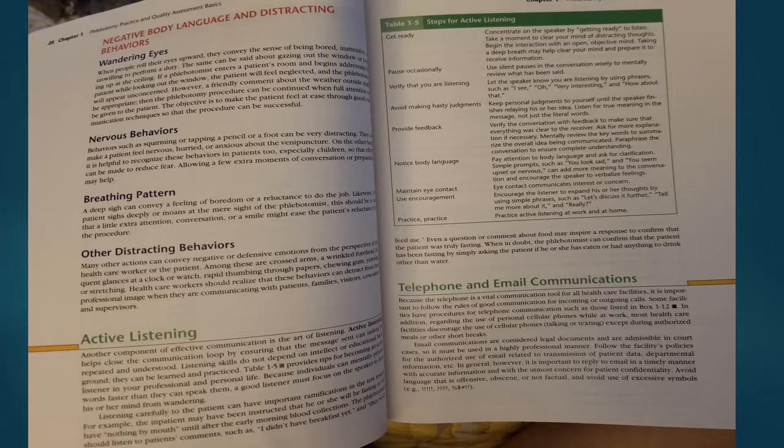However, a friendly comment about the weather outside might be appropriate. Then the phlebotomy procedure can be continued when full attention can be given to the patient. The objective is to make the patient feel at ease through some good communication techniques so that the procedure can be successful. Nervous behaviors. Behaviors such as squirming or tapping a pencil or a foot can be very distracting. They can make a patient feel nervous, hurried, or anxious about the venipuncture. On the other hand, it is helpful to recognize these behaviors in patients too, especially children, so that efforts can be made to reduce the fear.